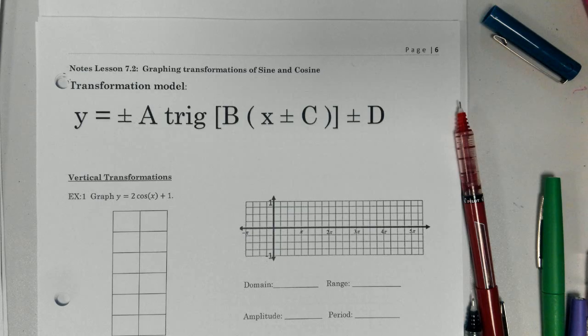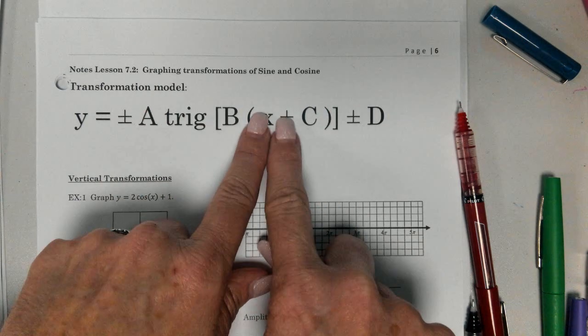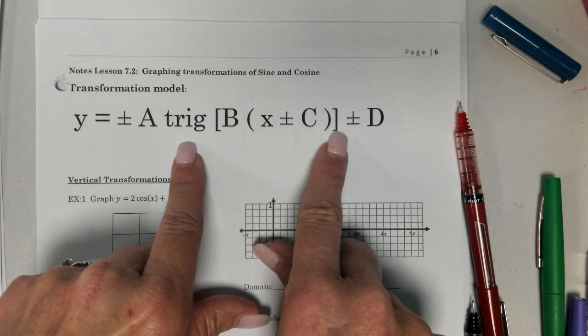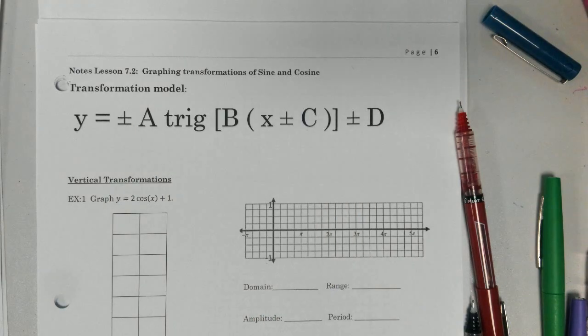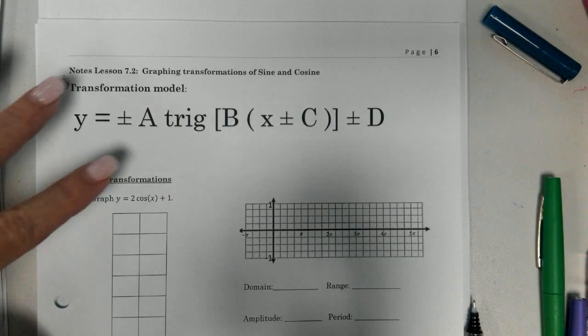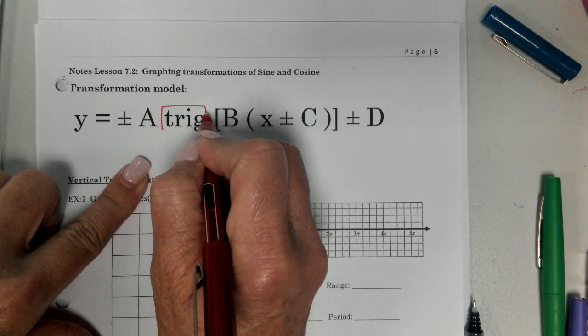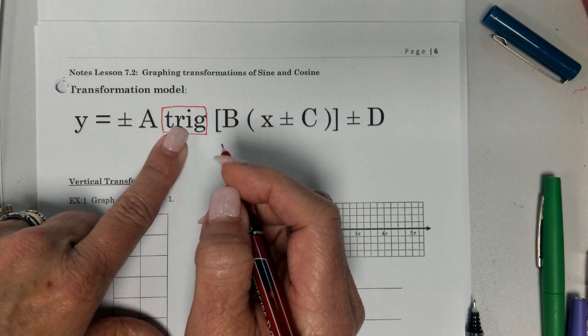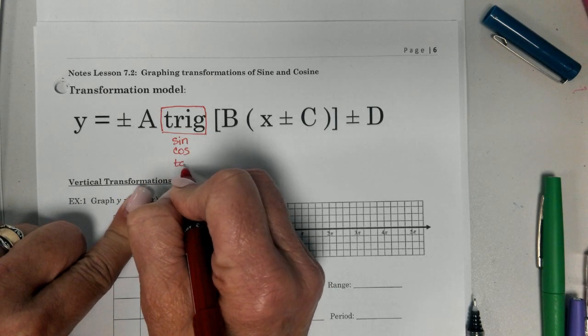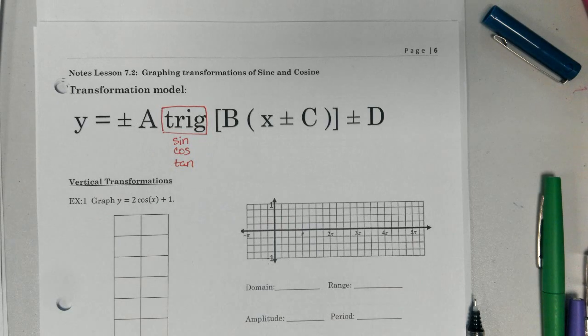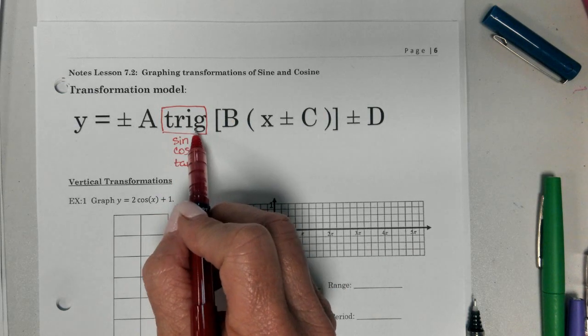The way this works is just like any other function that we were transforming. We've got it broken down to what affects the x value, your input value, and what affects the output value, your y value. All right, so the first thing I want to go over is what it says, trig, right here. This is where our function goes, be it sine, cosine, or tangent. Now, we haven't talked about tangent functions yet. That's going to be in a couple of days. But just know that's what this is representing.